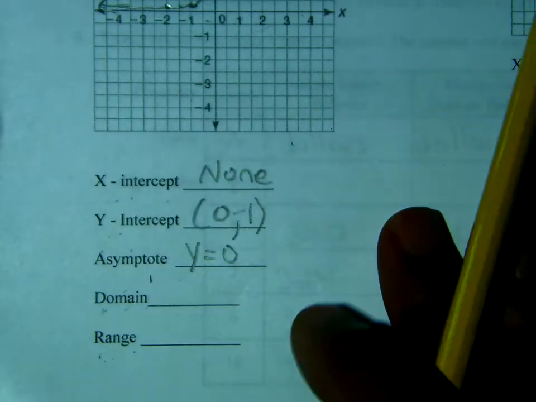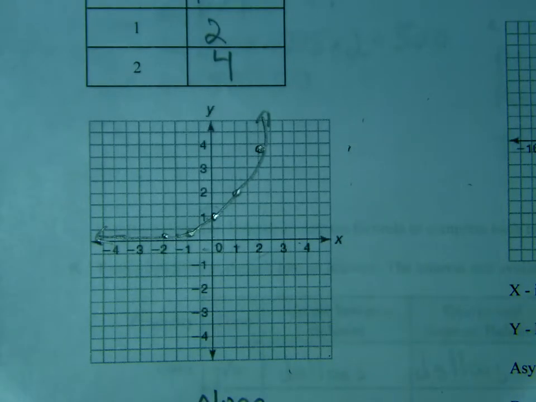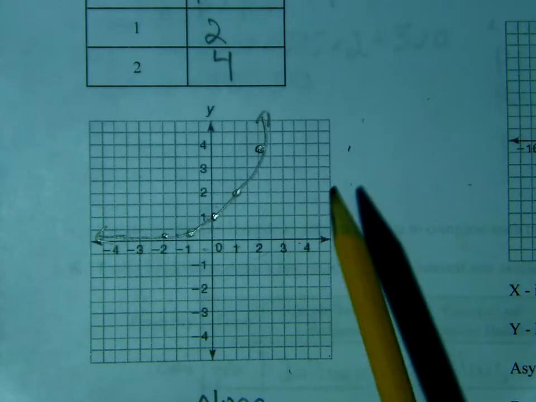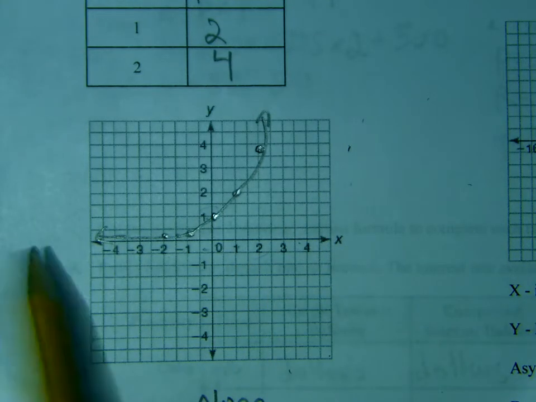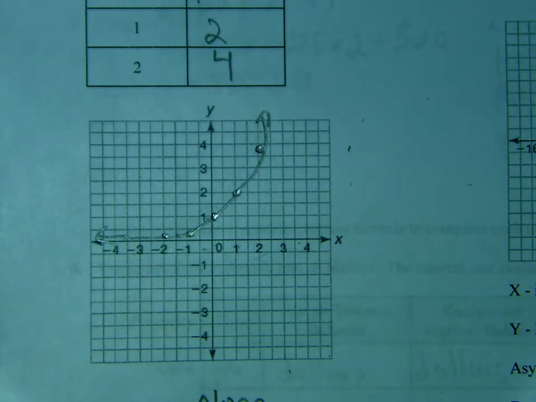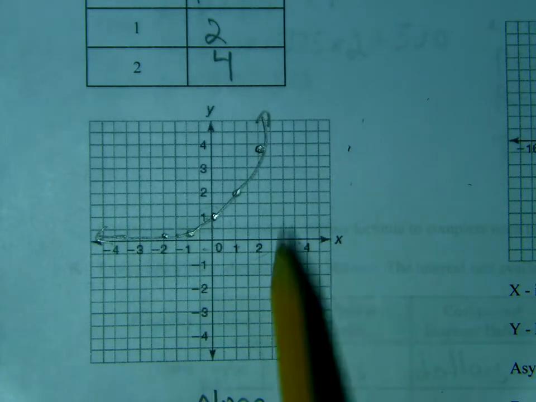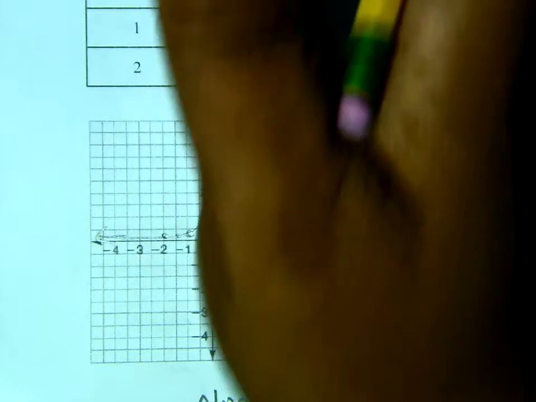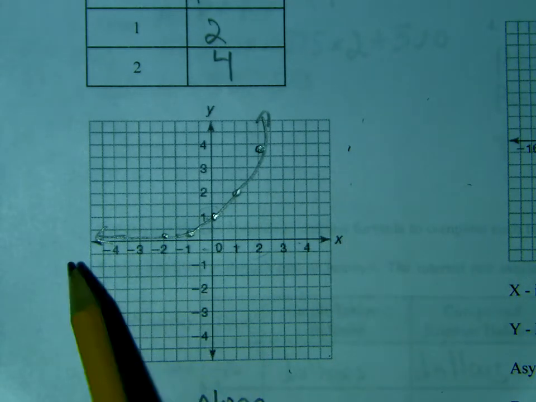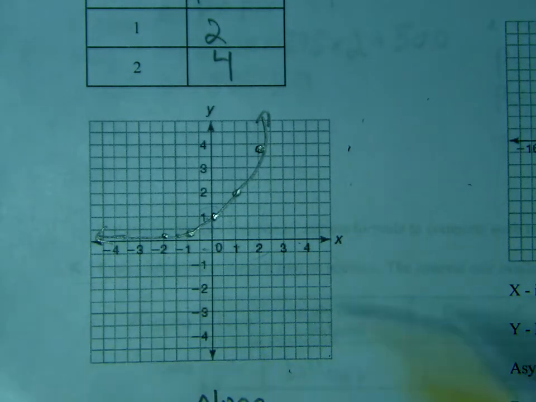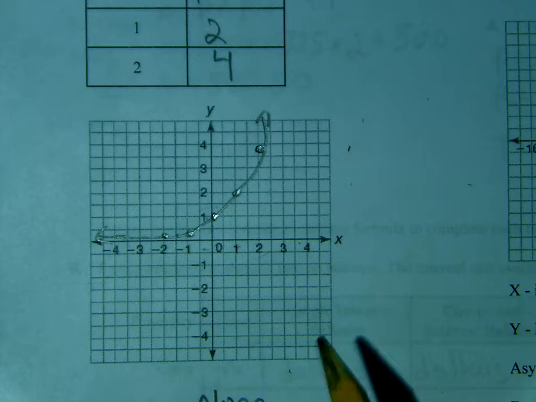So let's talk about those values real quick. If we come back up to our graph, we can see that if we go all the way down this way as far as we can for x, that line is going to keep going. And if we go this way, it's going to keep going up, farther and farther out. So it's going to go for infinity this way and infinity this way. So there are two ways to say this. You could say that the domain, which is all the x values, is going to include all real numbers.